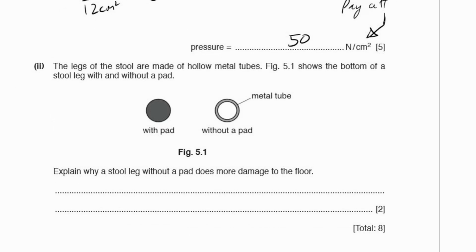Part 2. The legs of a stool are made of hollow metal tubes. Figure 5.1 shows the bottom of a stool leg with and without a pad. Explain why a stool leg without a pad does more damage to the floor. Well, pretty straightforward. We know pressure is force over area. Without a pad, there's less area. Less area, more pressure. So pressure equals force over area, as the area without the pad is smaller, the pressure would be bigger.